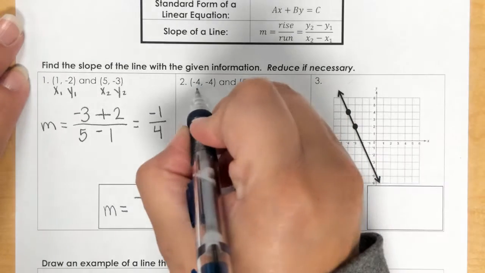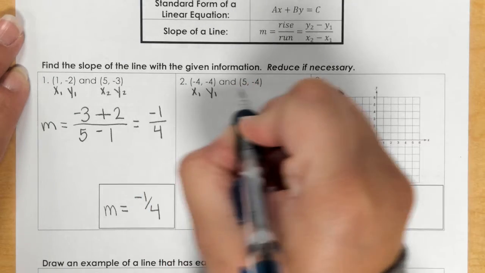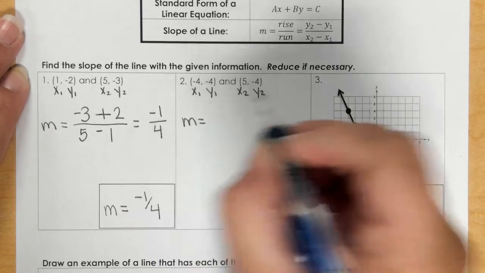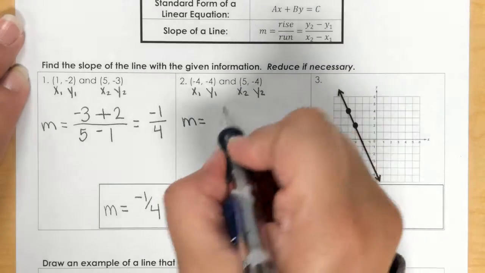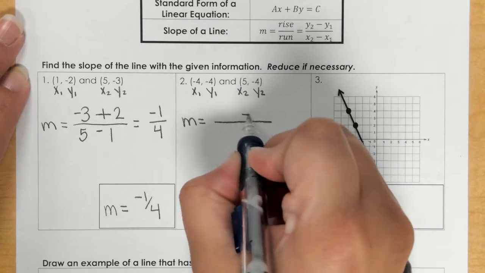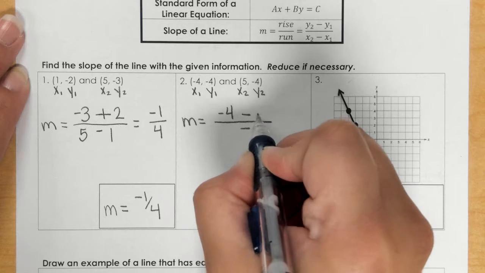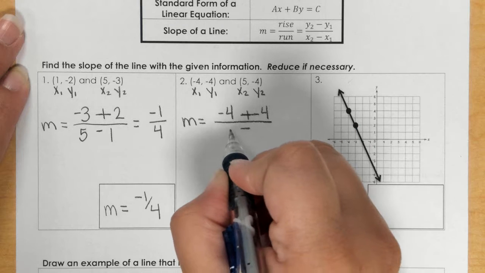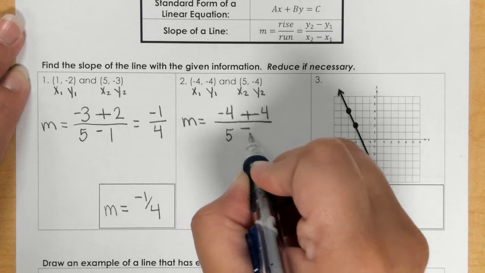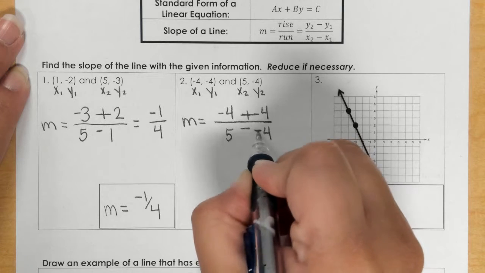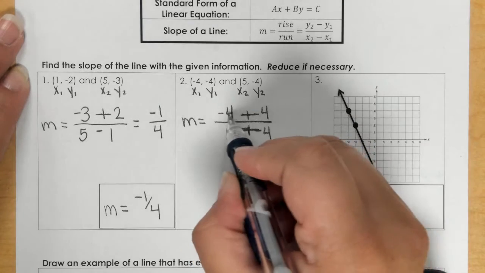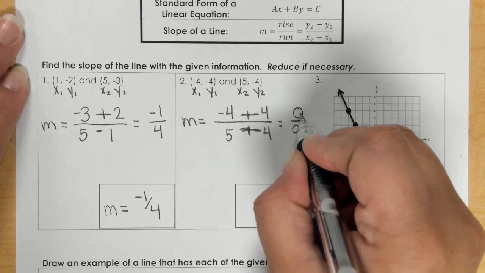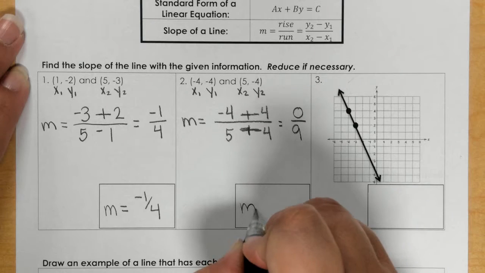Okay, so number 2, same thing. Go ahead and label your 2 points, x1, y1, and x2, y2. I want to plug those into the formula here. So y2 is negative 4. y1 is also negative 4, making this a plus. And then x2 is 5. x1 is negative 4, making that a plus again. So negative 4 plus 4 is 0. 5 plus 4 is 9. And 0 divided by 9 is 0.